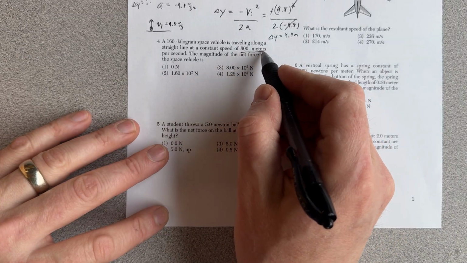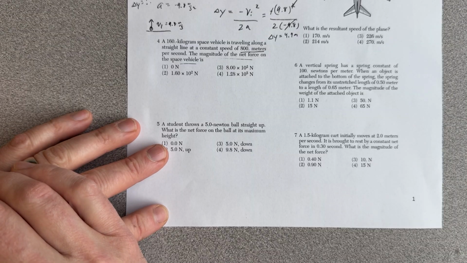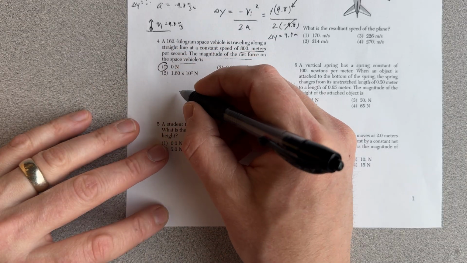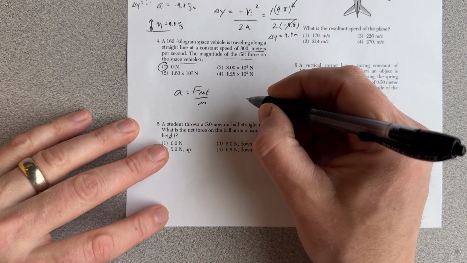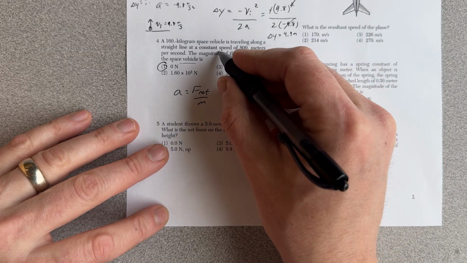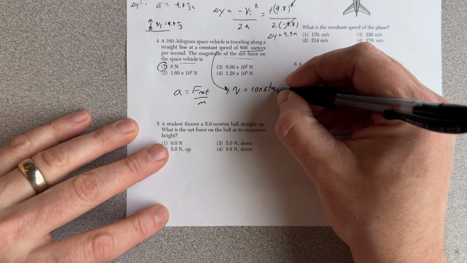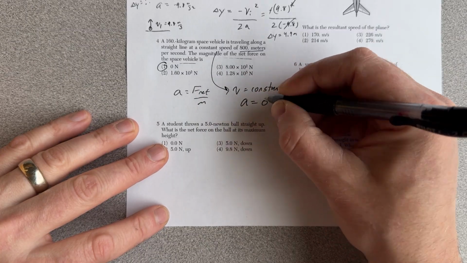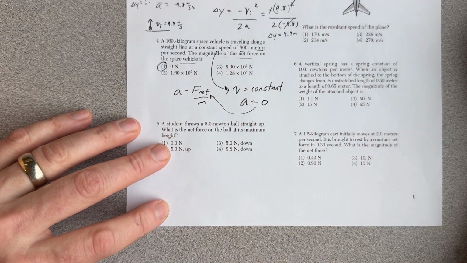All right, a 160 kilogram space vehicle is traveling along a straight line at a constant speed of 800 meters per second. The magnitude of the net force on the space vehicle is 0. A equals F net over M. Since it's a constant speed, V is constant, so the acceleration is 0. And therefore the net force must be 0.